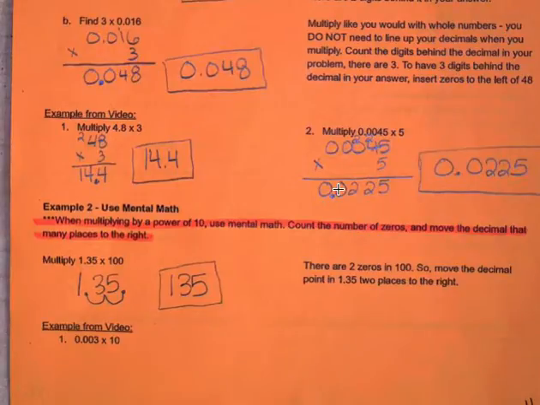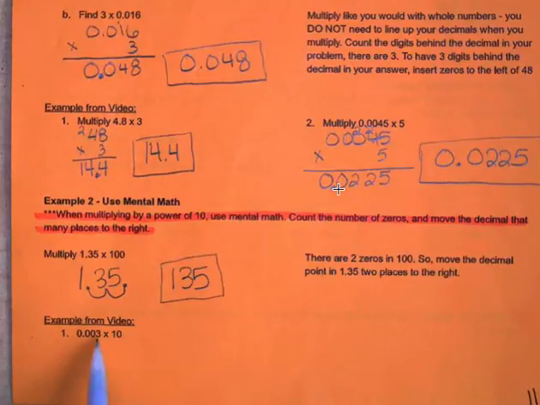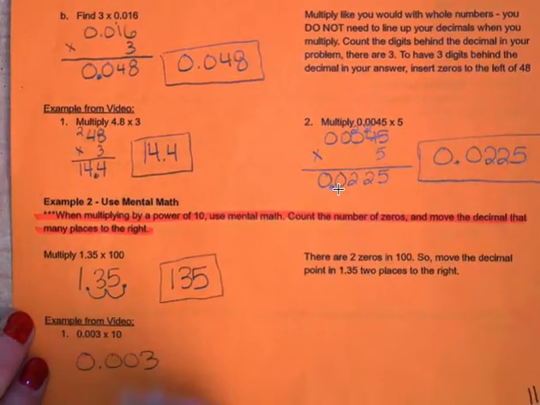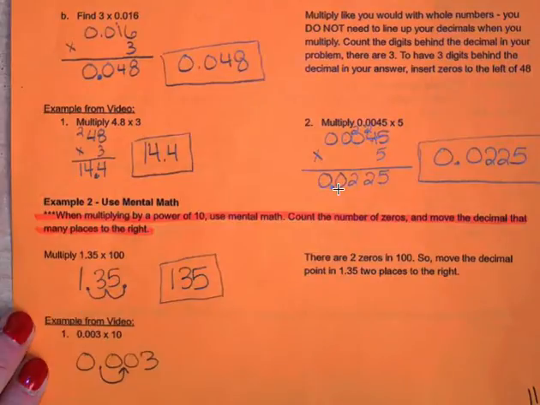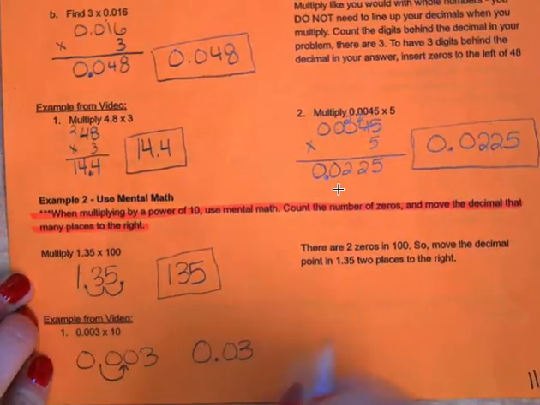Alrighty, and let's do the example from the video together. We have 3 thousandths times 10. Well, there is 1 zero in 10, so we are going to move our decimal point 1 place to the right. So our final answer becomes 3 hundredths.